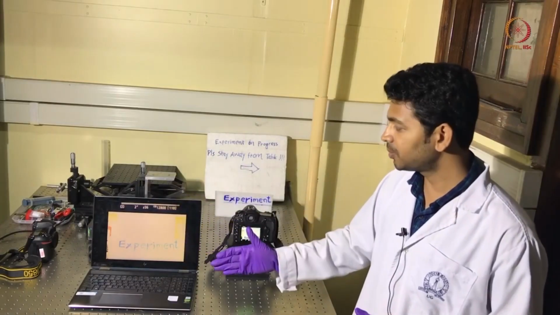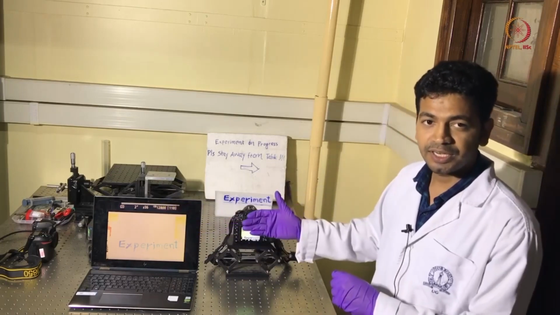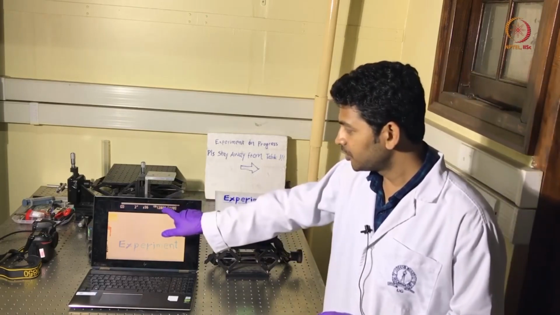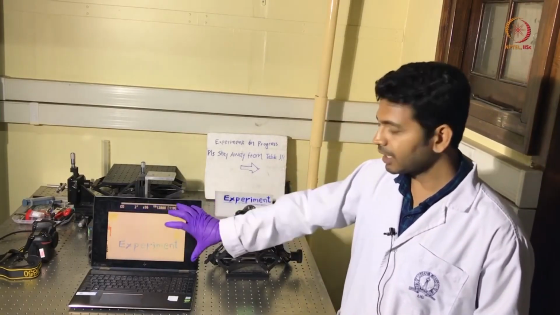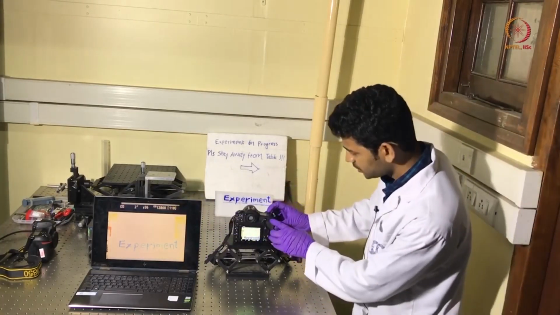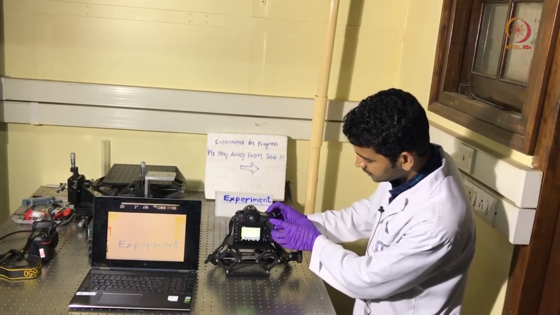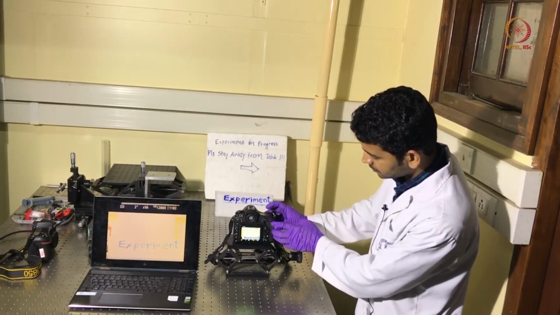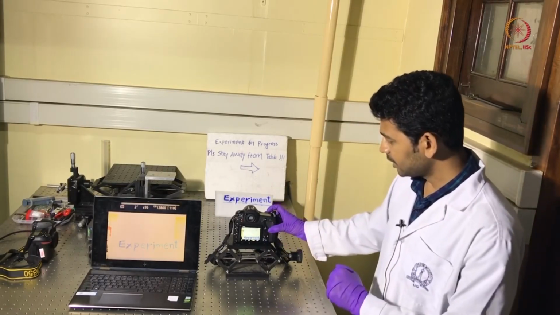To overcome this problem, you can decrease the sensitivity of the sensor, that is ISO. So keeping the other two settings same, if I decrease the ISO, then I can again get the properly exposed image. So I am decreasing the ISO to 1000. And then click an image.